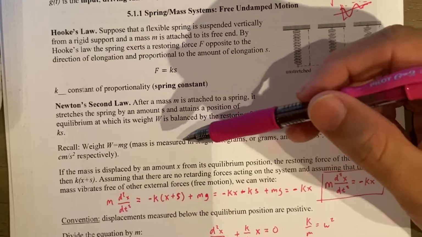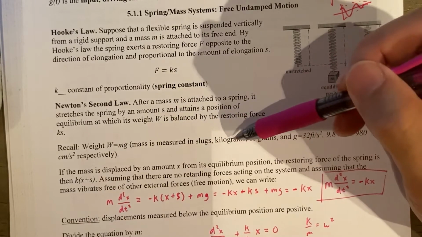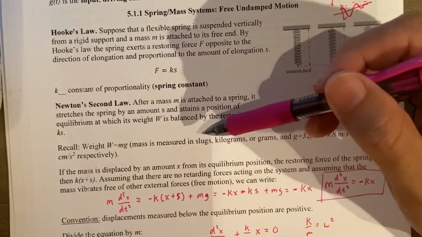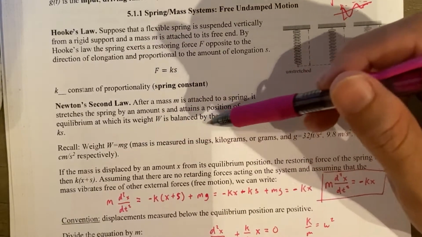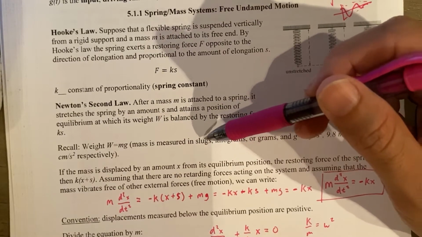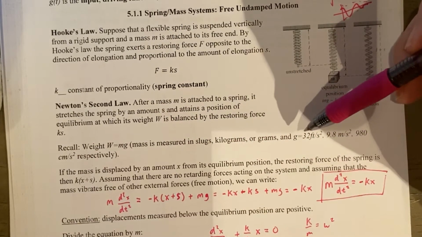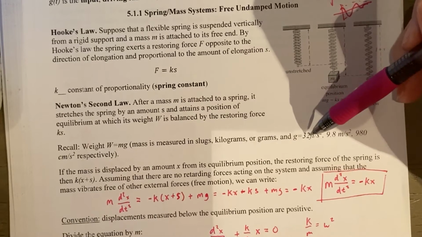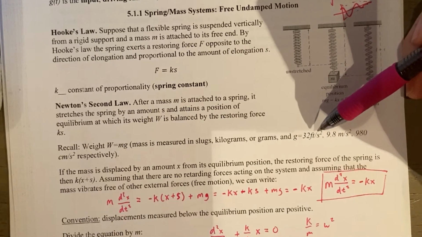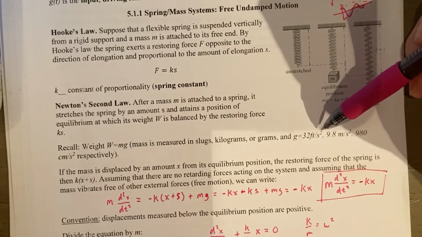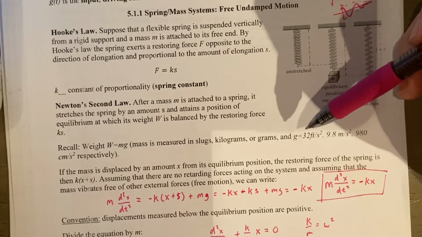Now, usually we measure mass in either slugs, kilograms, or grams. Now, because it's given to us in pounds, the way that we can convert this is using the 32 feet per second squared if we're given our distance in feet.